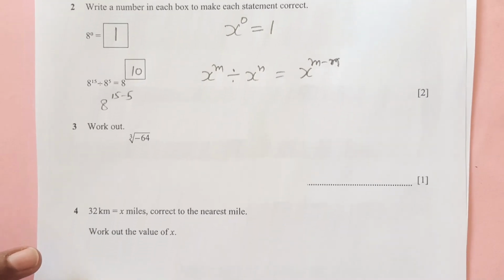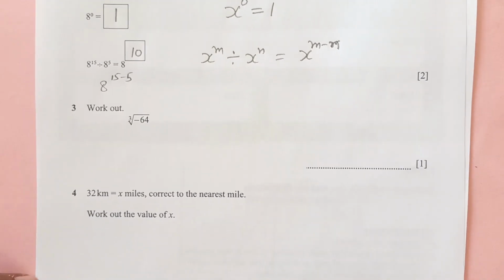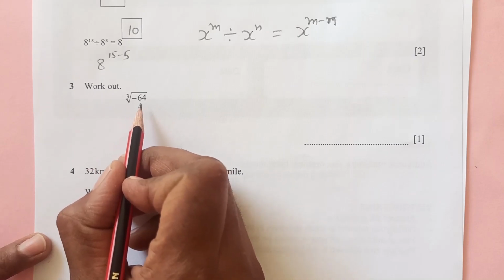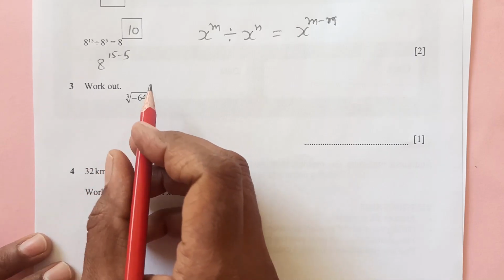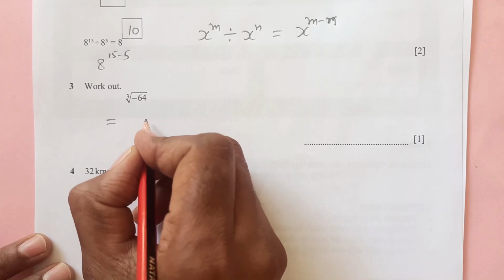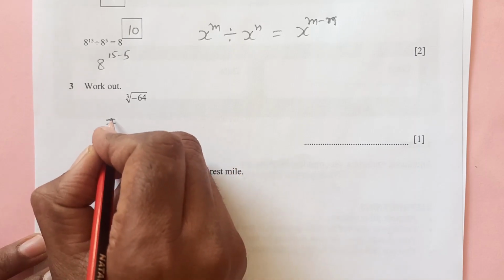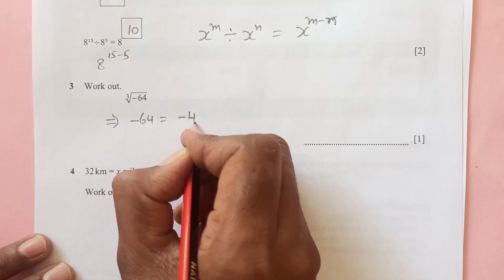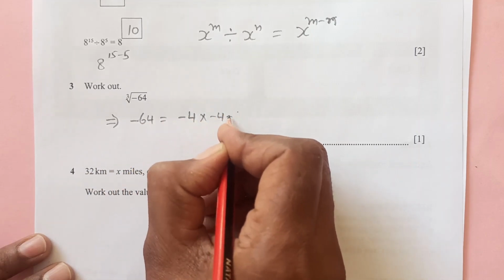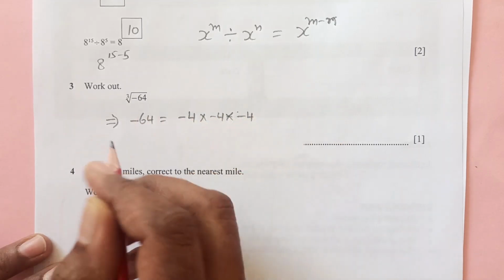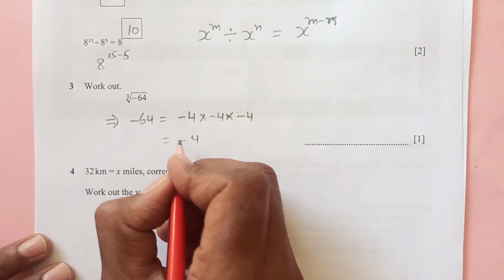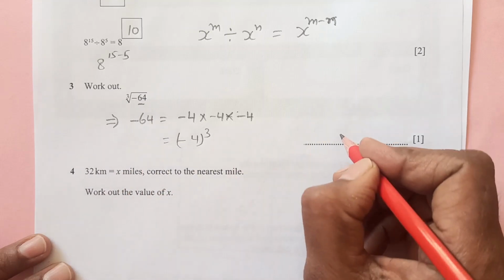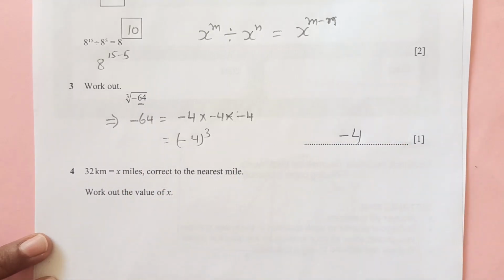Right? Now number 3, work out the cube root of this. So the cube root of a negative number. We have negative 64. So negative 64 can be written as minus 4 times minus 4 times minus 4. Right? So that means negative 4 power 3. So the cube root of negative 64 is minus 4.